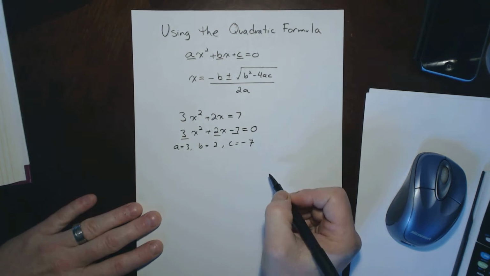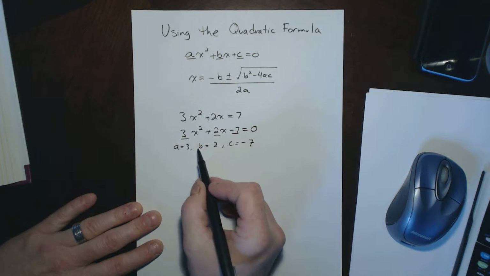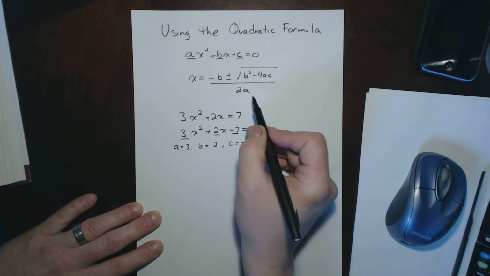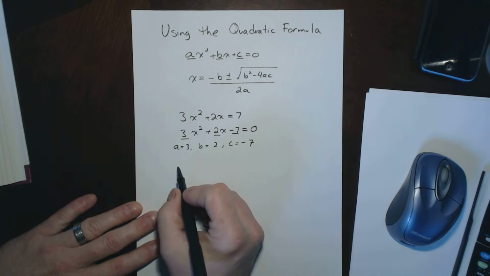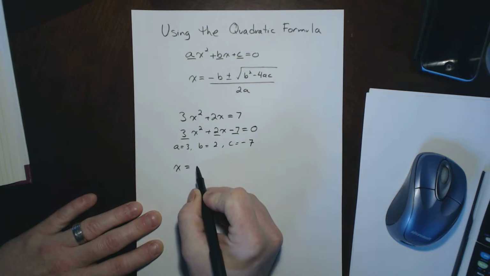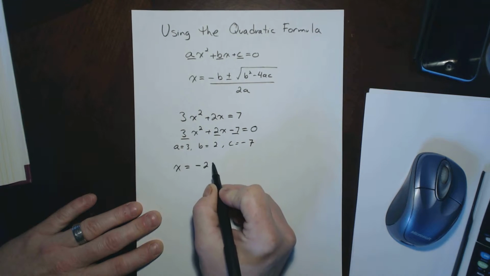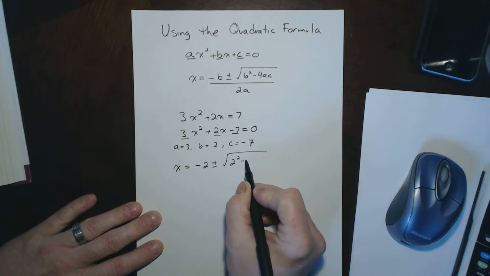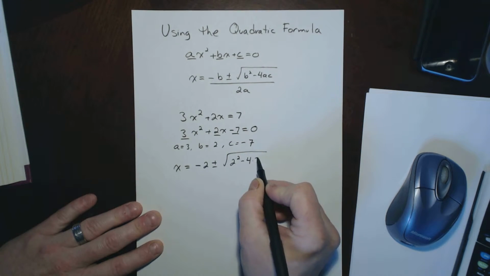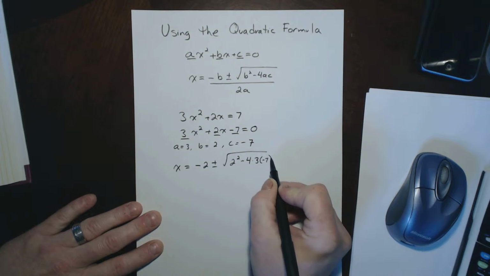So now I can directly substitute these three values of a, b, and c into the appropriate places in the quadratic formula. So here we go. x is equal to minus 2 plus or minus the square root of 2 squared minus 4 times 3 times minus 7.